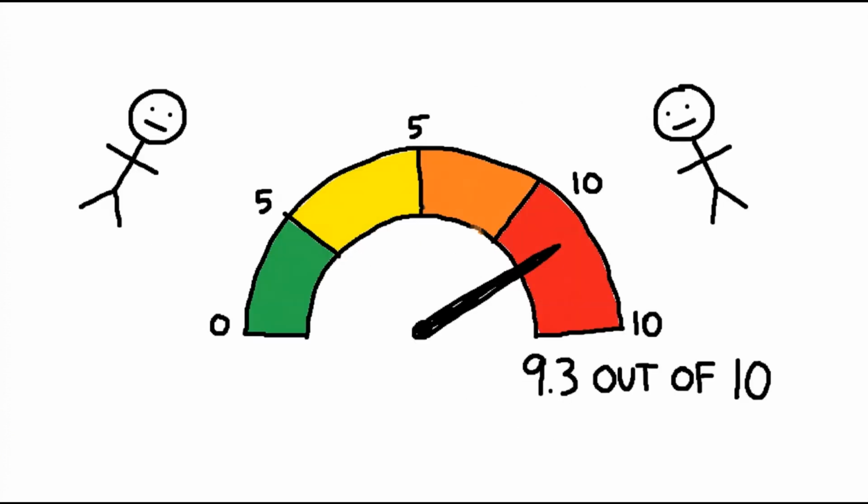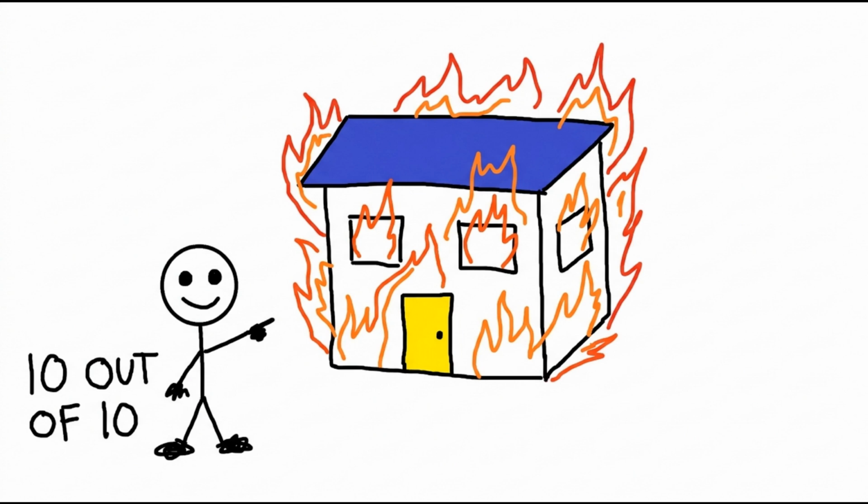And the official danger score on that bug, 9.3 out of 10. And for context, 10 is basically the building is on fire and the fire is also on fire.